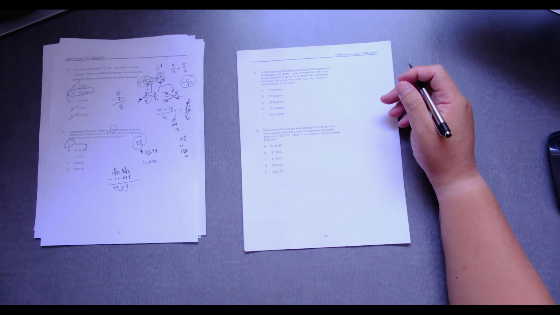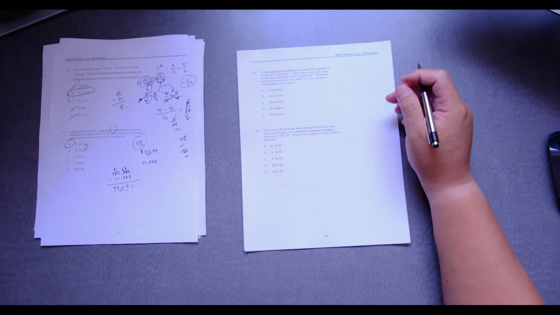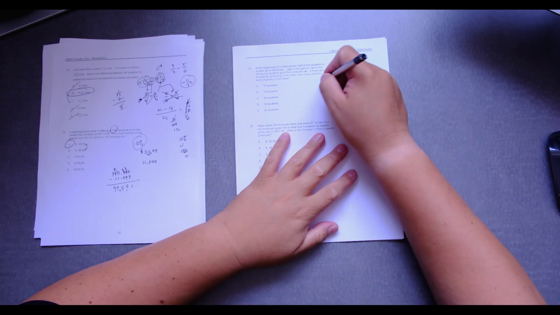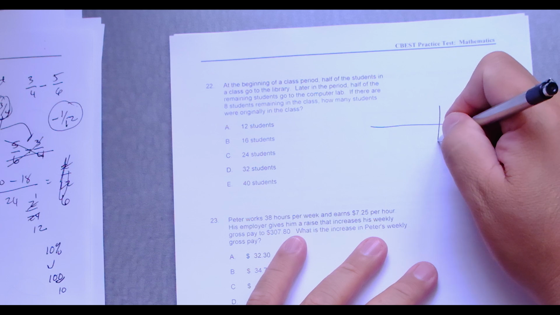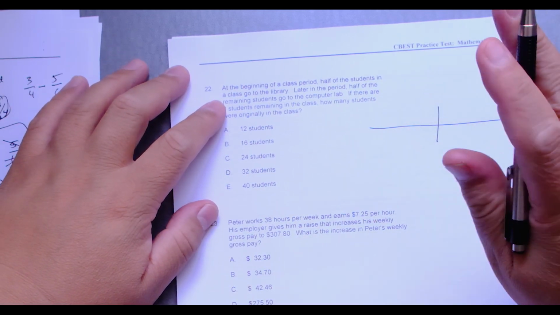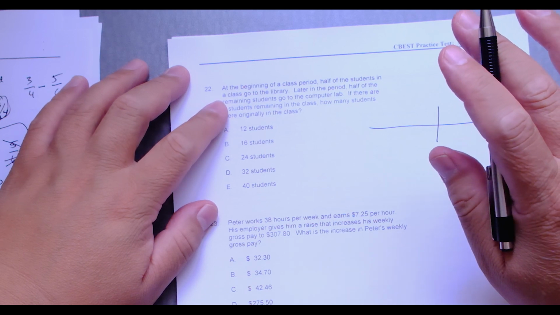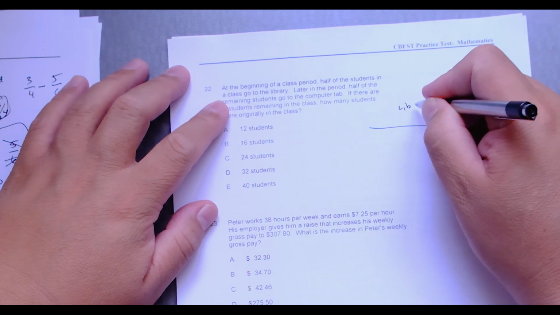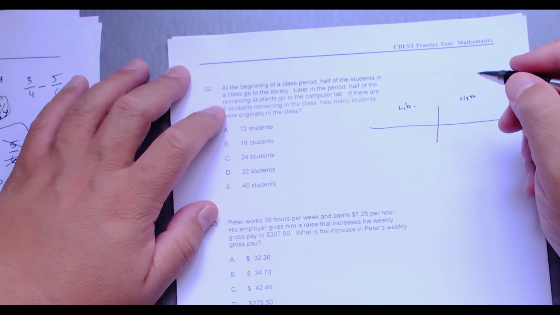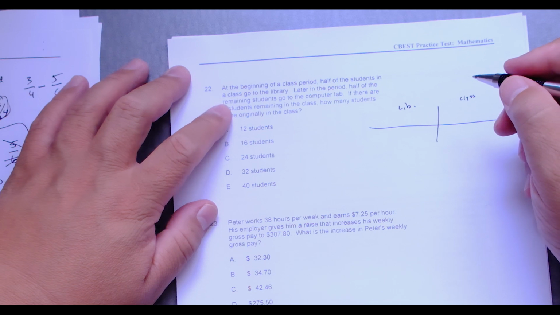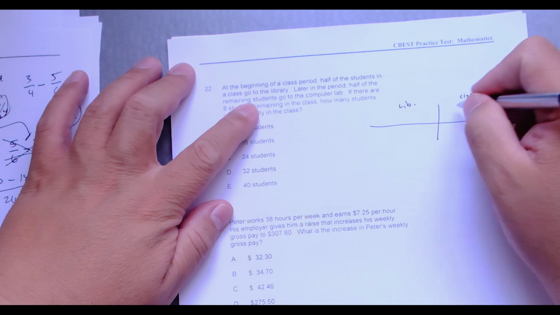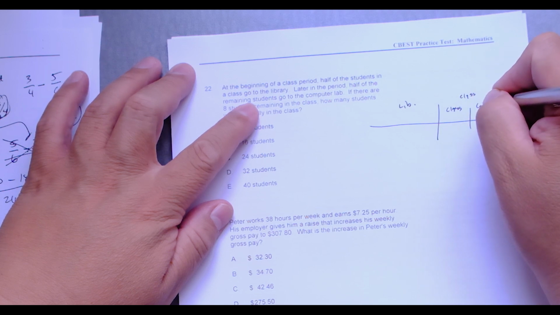Okay. So let's do the next problem here, right? At the beginning of a class period, half of the students in the class go to the library. Okay, library. And I guess the other people stay in the class. Later in the period, half of the remaining students go to the computer lab. Class, lab, right?